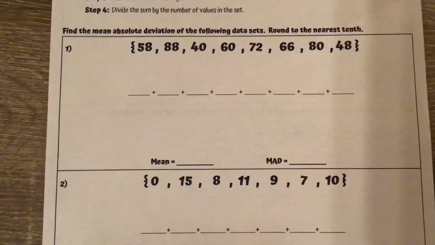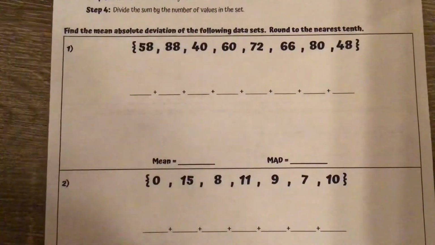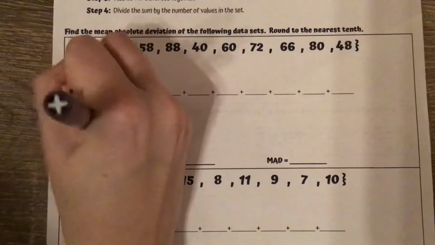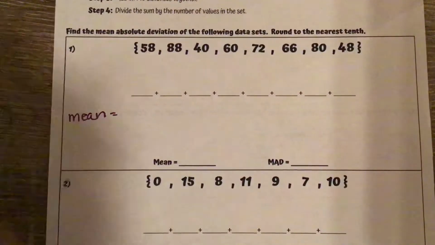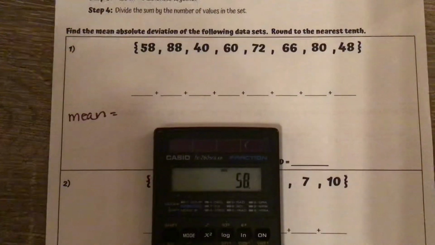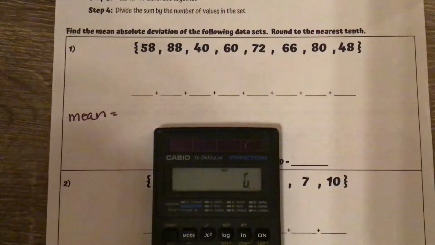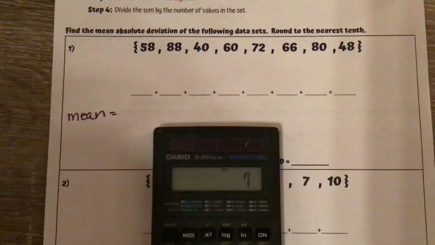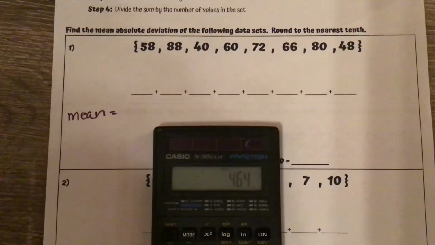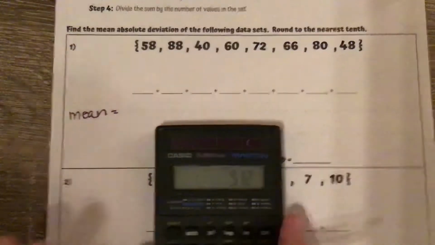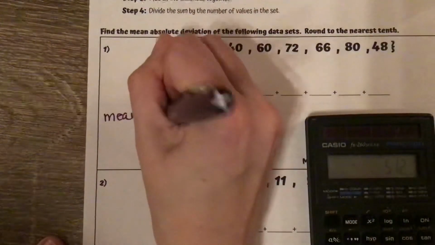And just be careful as you're plugging it in, because if you make one little mistake, it's going to mess up the whole thing. So first thing I'm going to do is calculate the mean. So I'm going to plug into my calculator 58 plus 88 plus 40 plus 60 plus 72 plus 66 plus 80 plus 48. We get a total of 512.